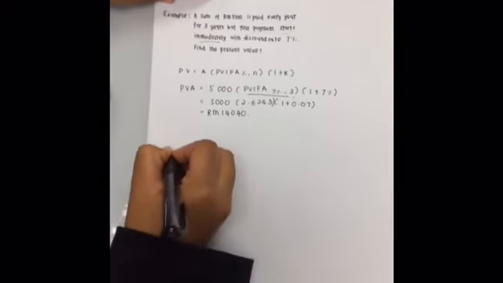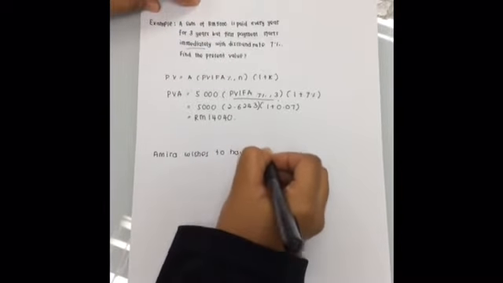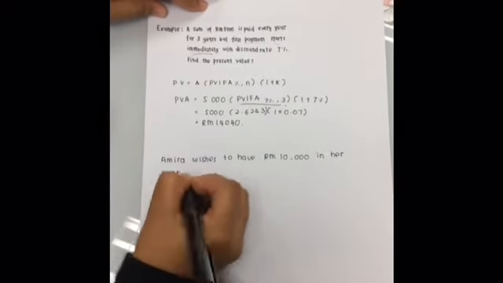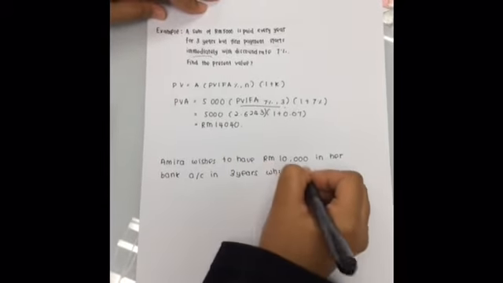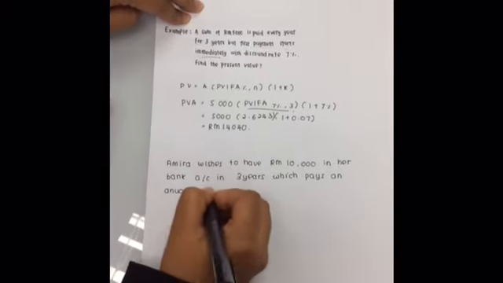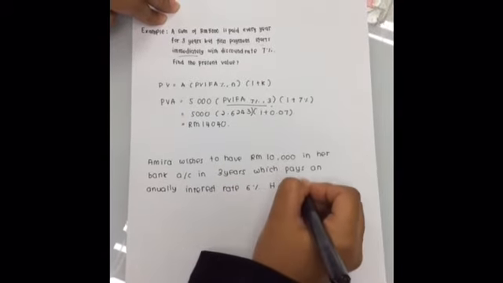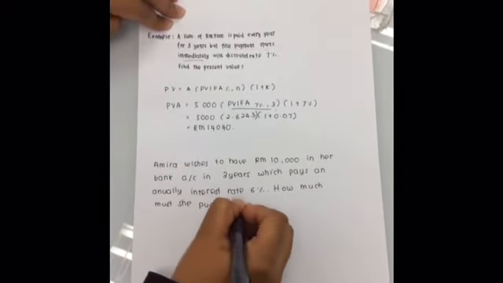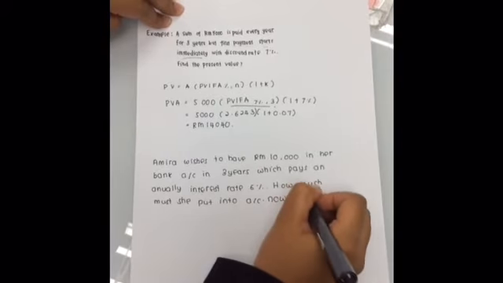Additional question. Alright. Amira wishes to have RM10,000 in her bank account in 3 years, which pays an annual interest rate of 6%. So the question is, how much should she put into the account now to achieve her goal?